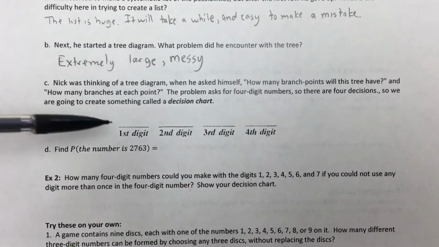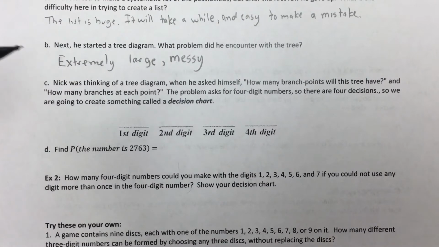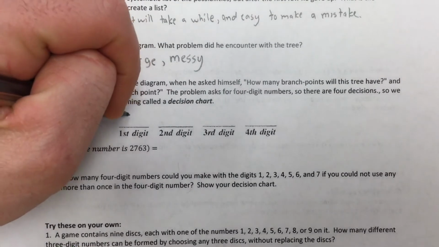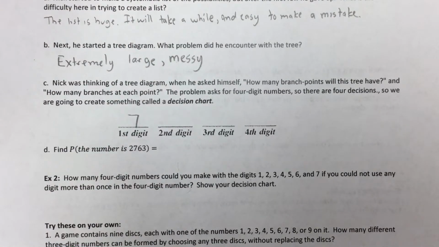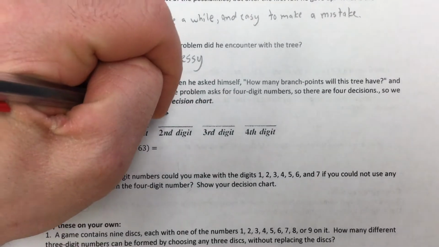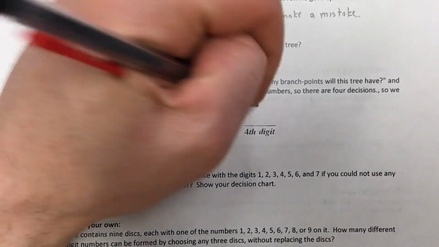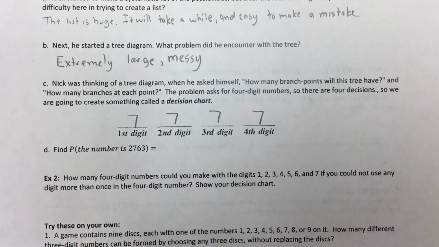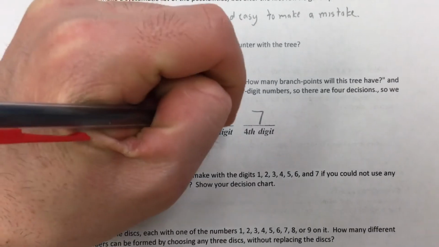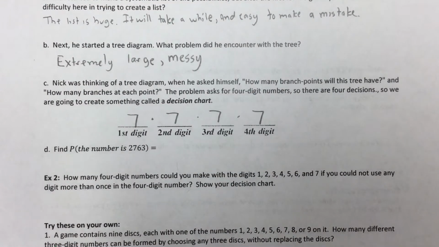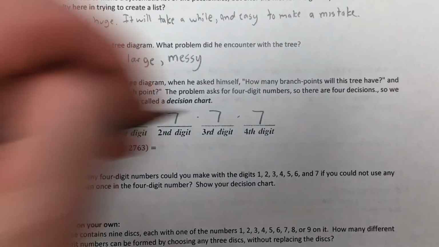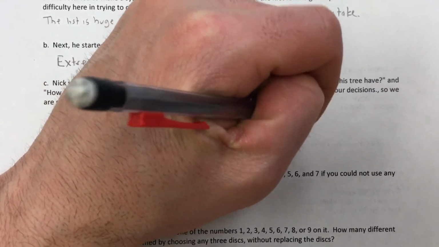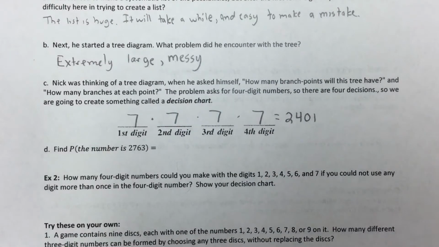And we have to think, how many possibilities would we have in that first digit slot? Well, there's 7 possible numbers. And then in the second slot, again, we could reuse a number, so we have 7. Third, we have 7, and fourth, we have 7. If you remember what we did from branch to branch in a tree diagram, we multiplied. So we are going to multiply all these numbers together. On our calculator, we can do 7 times 7 times 7 times 7, which is the same as 7 to the 4th power, and we would get 2,401. So that's how many total ways we can do this.